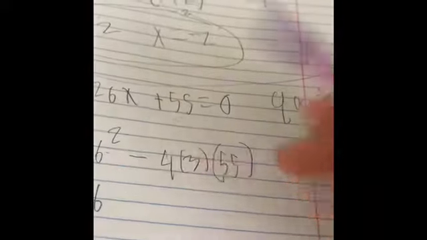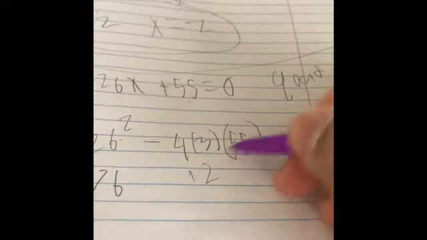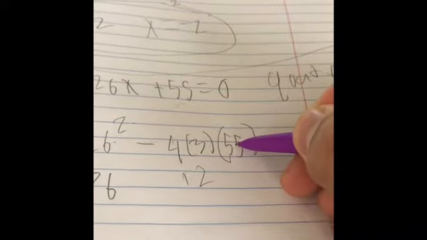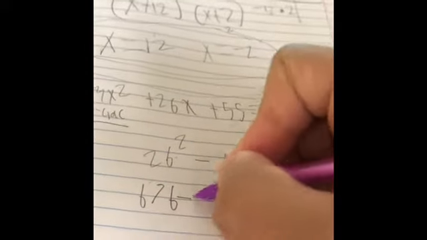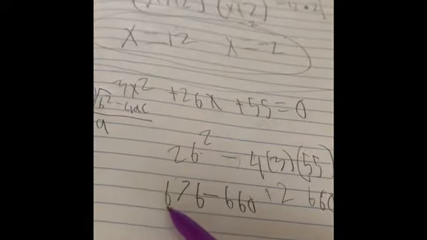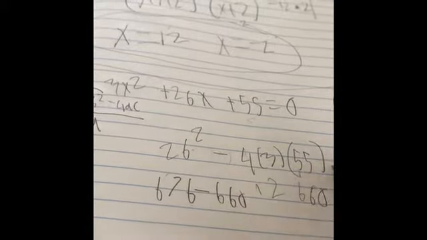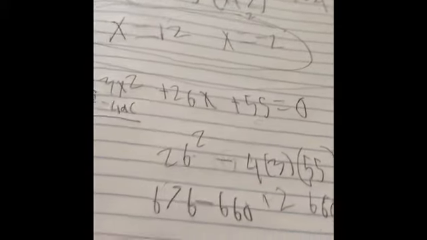Then 4 times 3 is 12. And then 12 times 55 is 660. So now we're going to do minus 660 because we have this minus sign here. So now we do 676 minus 660, which we got from the discriminant, and that is equal to 16.